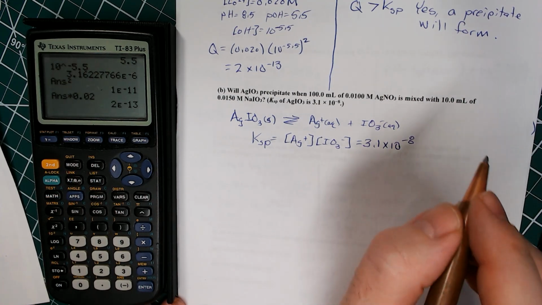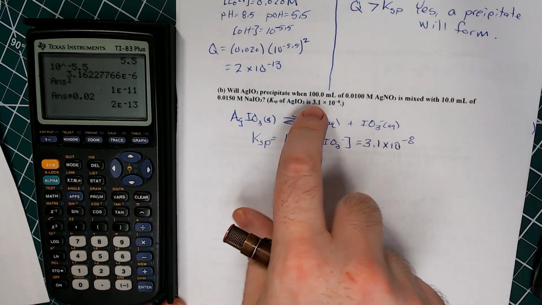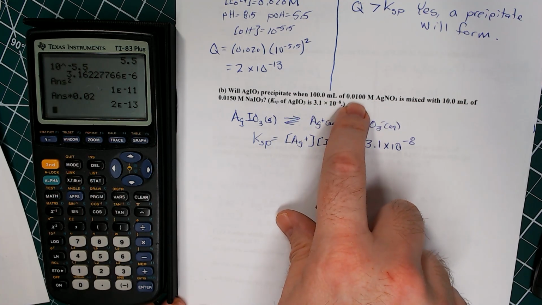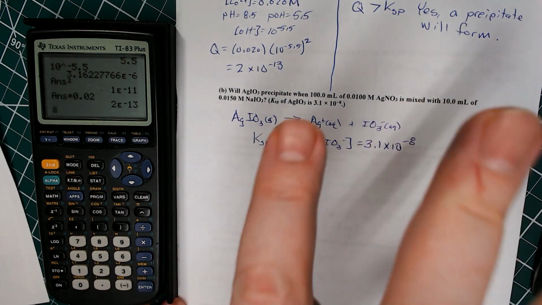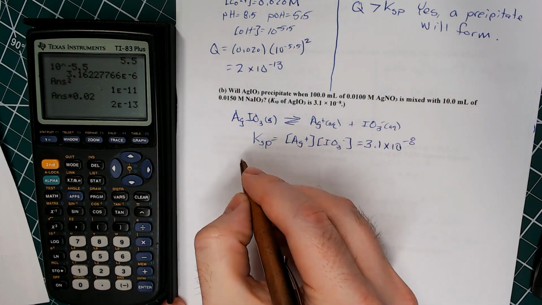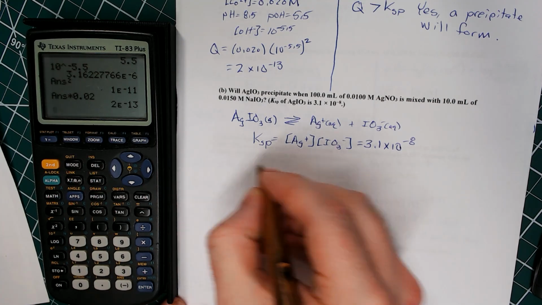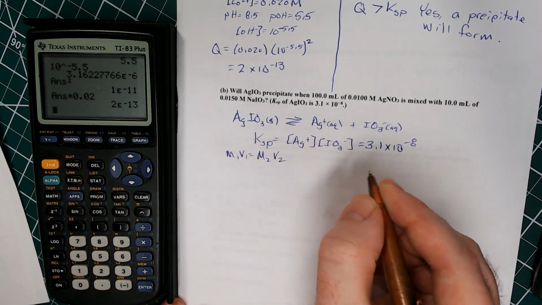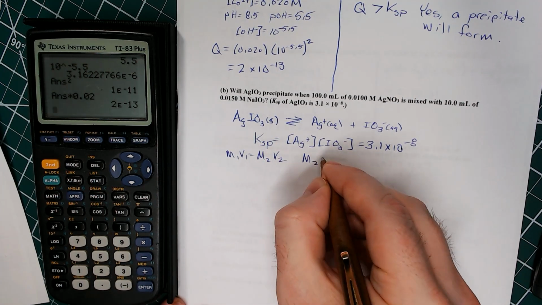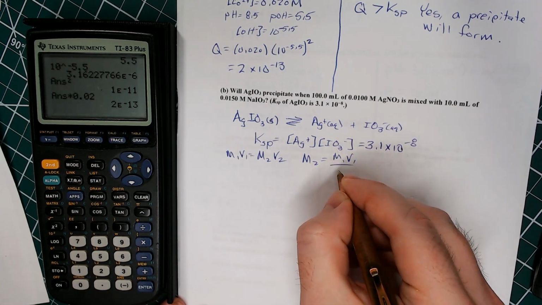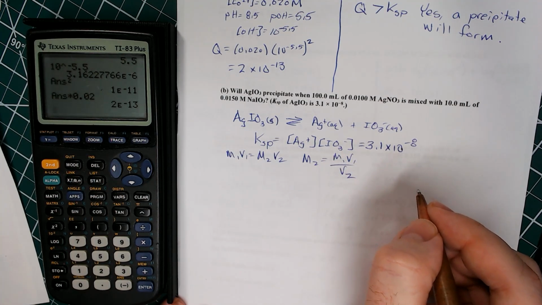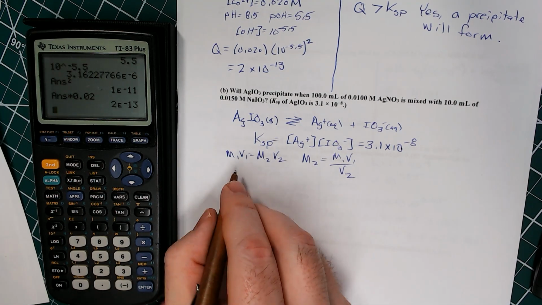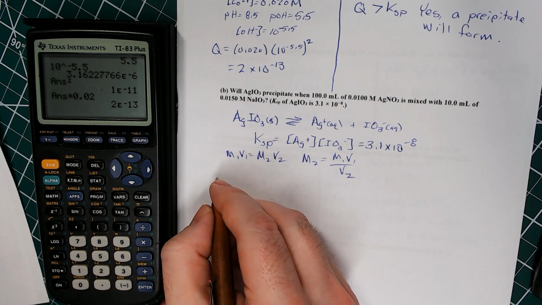To do this problem, we need to do the dilution equation twice, because here we've got 100 milliliters of this silver ion solution and 10 milliliters of this, so we are diluting both of them. The dilution equation is M1V1 is equal to M2V2, and so M2 is M1V1 over V2. Now we want to solve each of these.